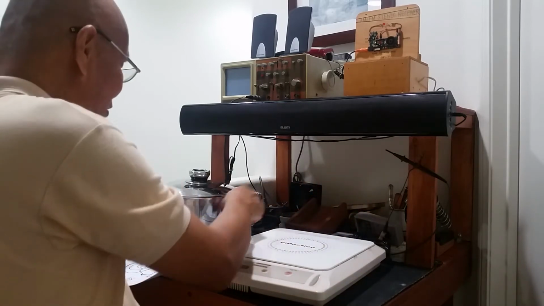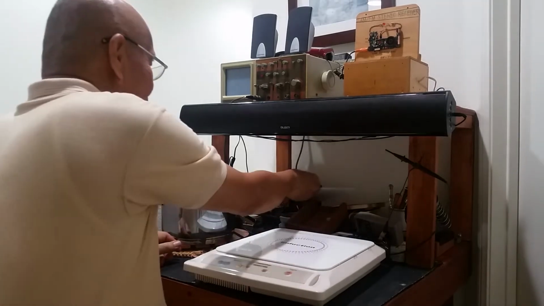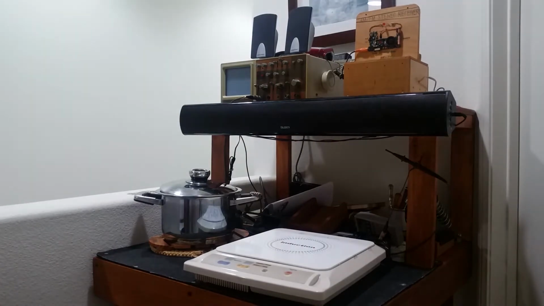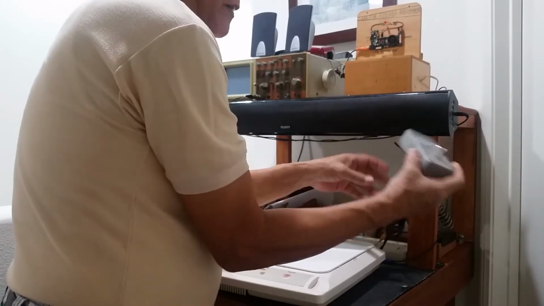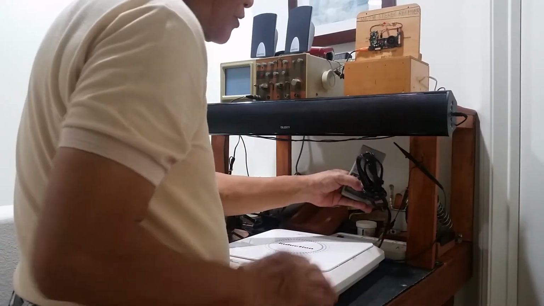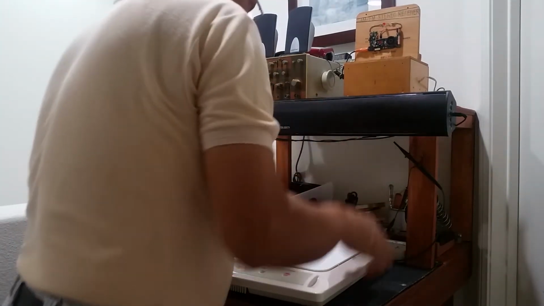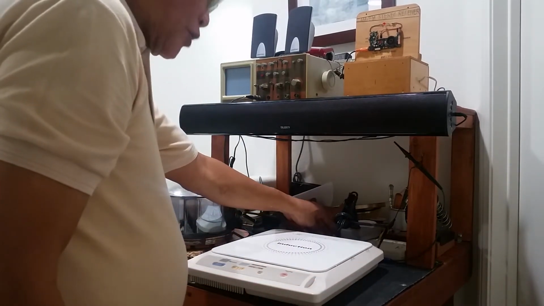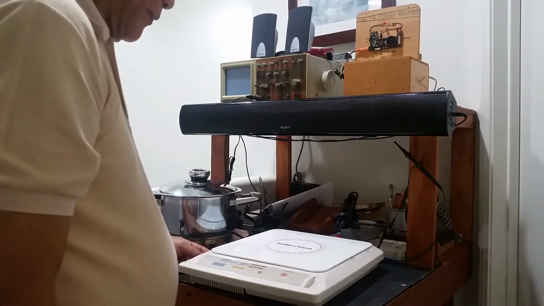Okay, I will show you how this one will work. It will not take so long. I've got my energy meter over here. I plug in my induction stove. I plug into the convenience outlet. Right? I will switch on the induction stove.